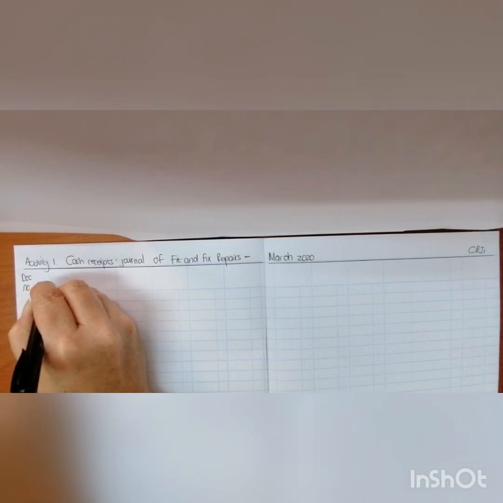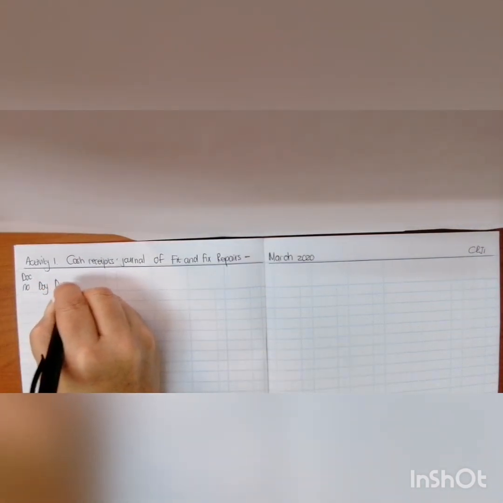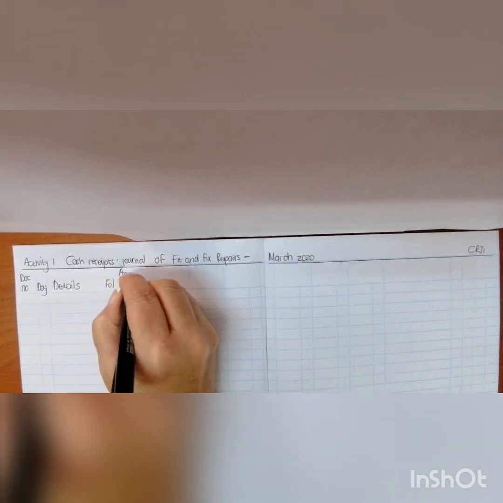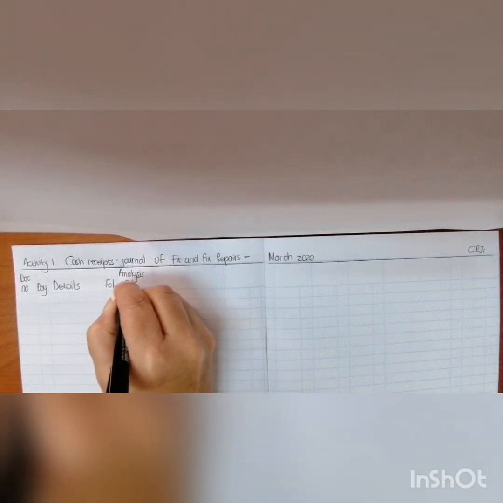The next column is the day on which the transaction took place. Then we have the bigger column, which is the details column. Here we write down from whom we received the money, or why we received money. The next little column is a folio column. You can just label it, but we only use it when we get to grade 9. The first column in your CRJ will always be your analysis of receipts column.